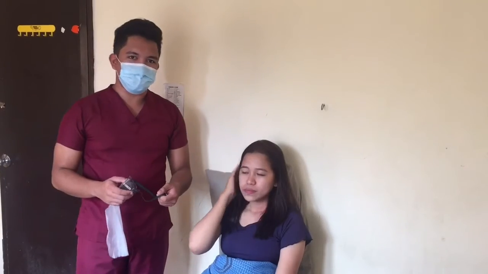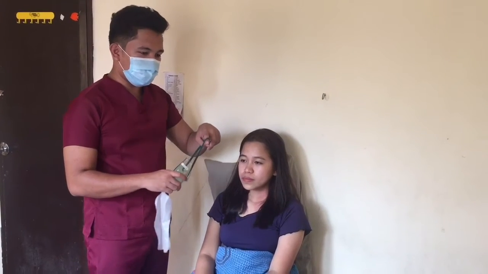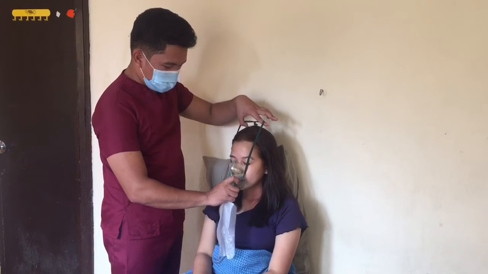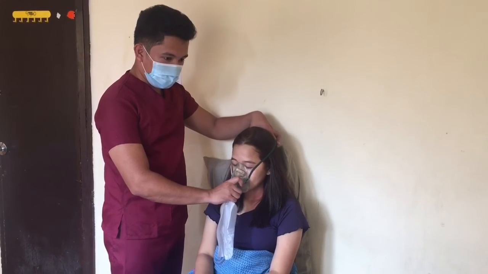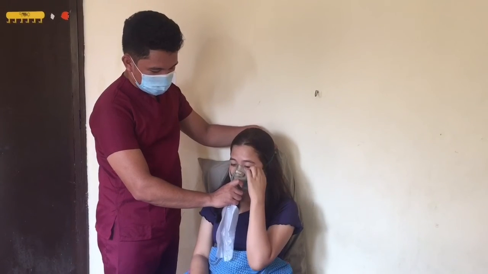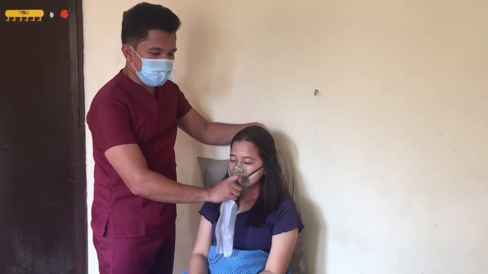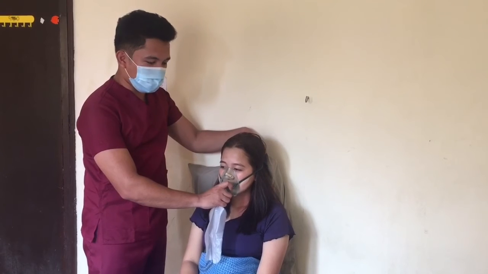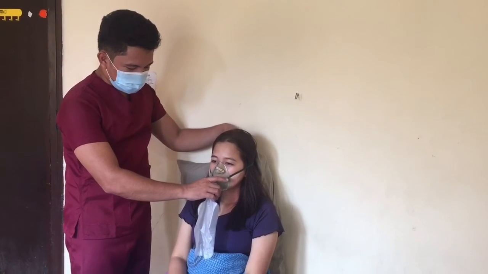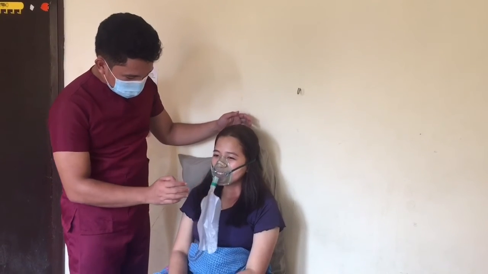So next, I'm going to administer the non-rebreather mask. Guide the mask towards the client's face and apply it from the nose downward. And fit the mask to the contours of the client's face. Secure the elastic band around the client's head so that the mask is comfortable. Okay na yung ginawa, ma'am? Yes, nurse.